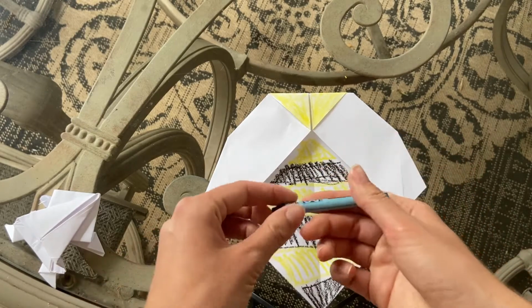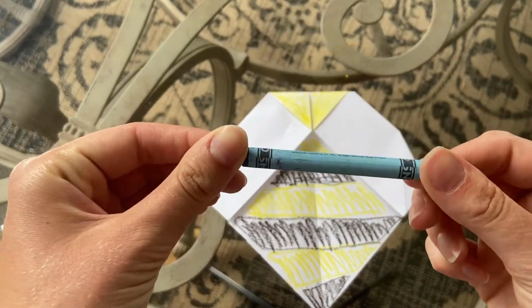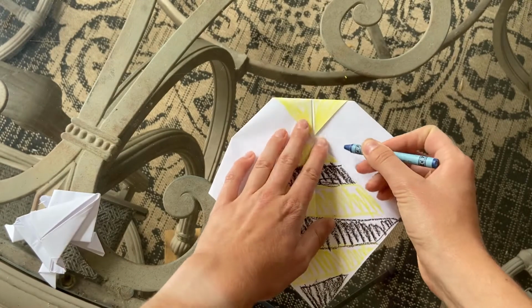And if you have a blue crayon, then we can draw some wings.